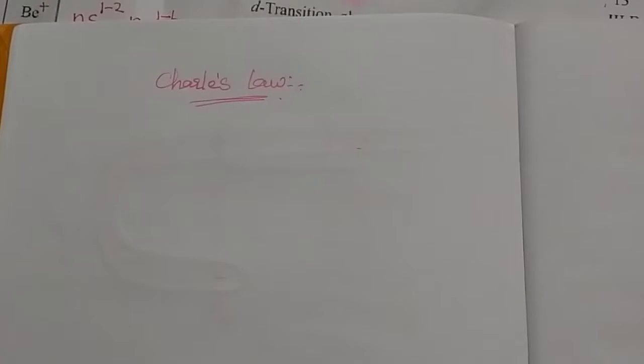Today, we will discuss gas laws. So, first gas law. Which one is the first one? Boyle's gas law. We have completed that in the previous class. Today, we are going to study Charles' law. So, this law is explaining volume and temperature.